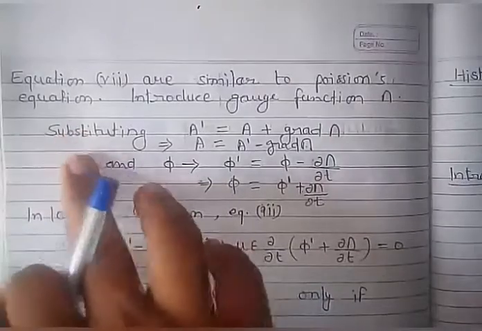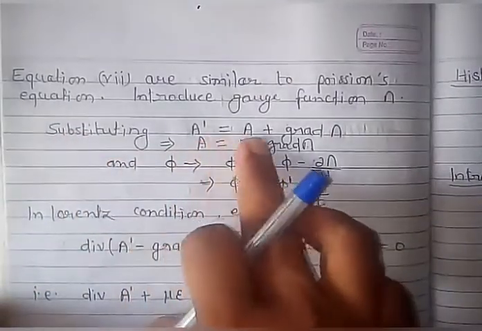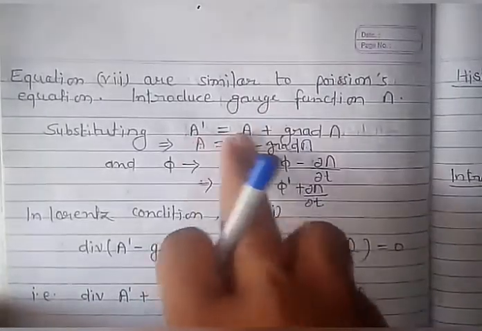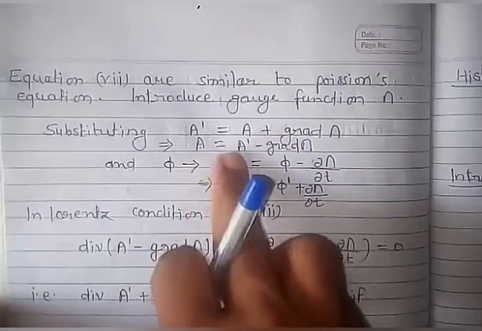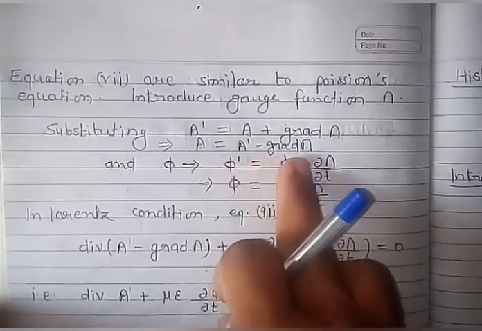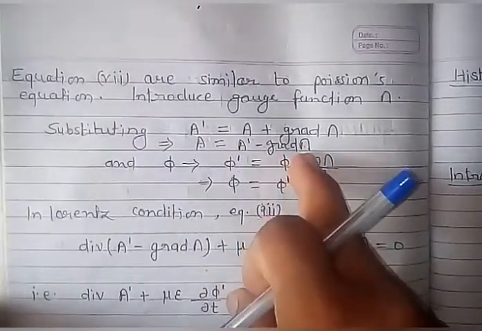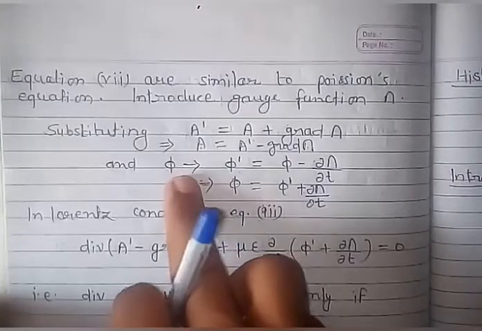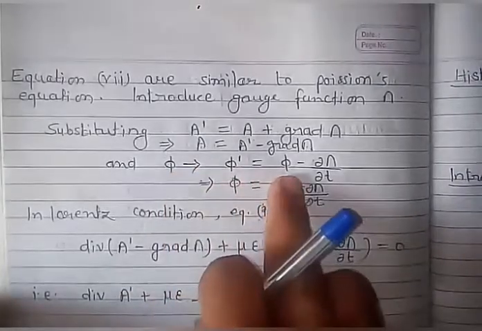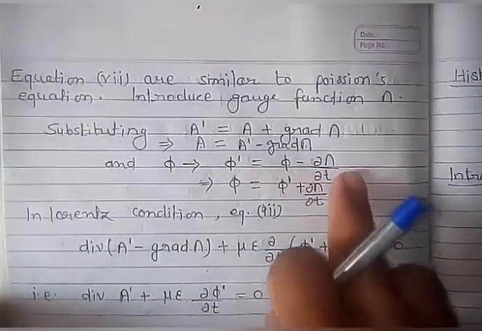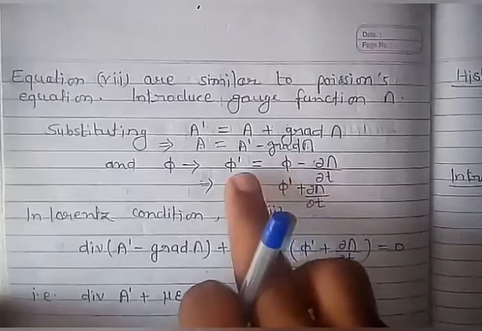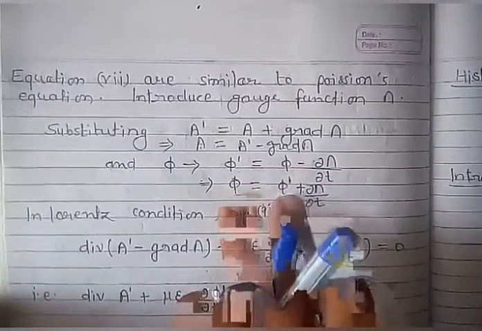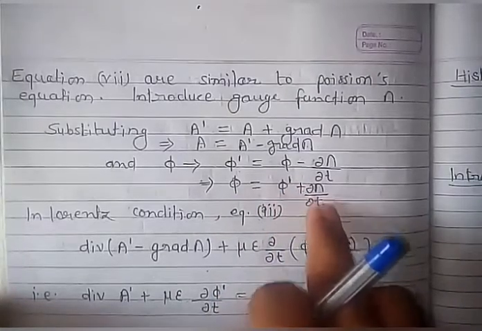Now substituting A dash equal to A plus gradient gauge function, it becomes A equal to A dash minus gradient gauge function. And also we take phi dash equal to phi minus del gauge function upon del t, then it will become phi equal to phi dash plus del gauge function upon del t.